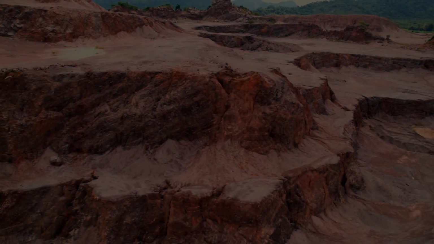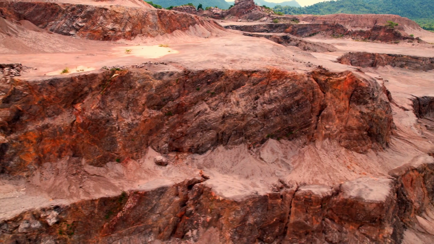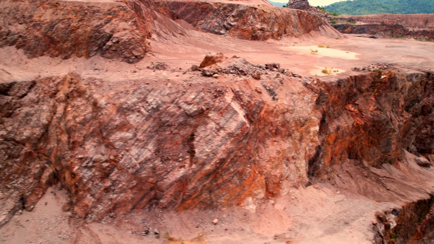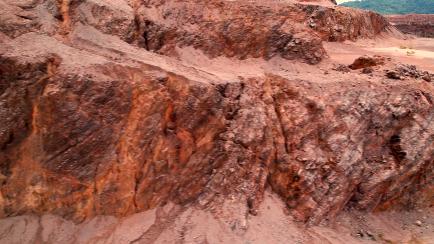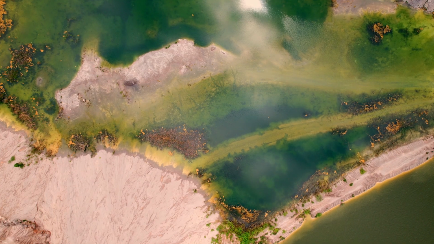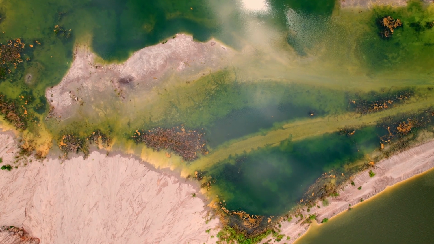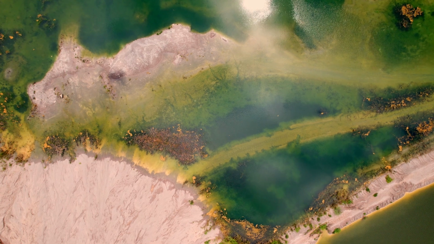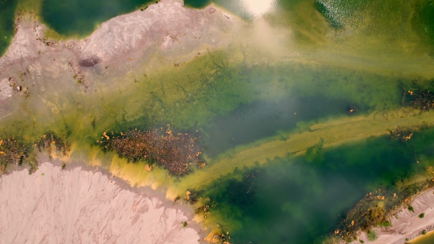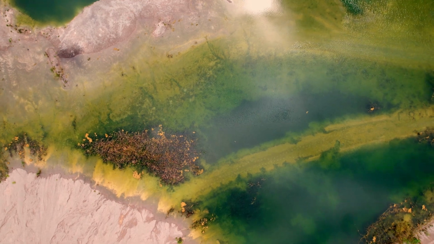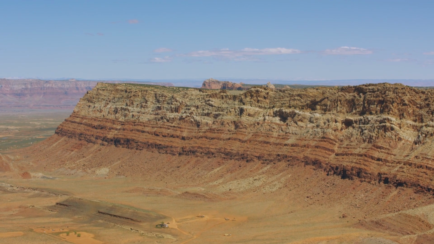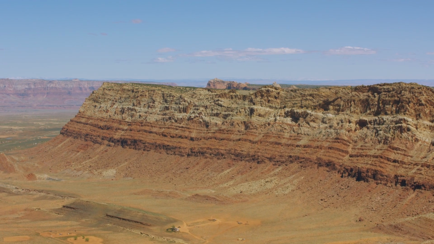The story begins almost 2 billion years ago with the formation of the igneous and metamorphic rocks of the inner gorge. Above these old rocks lie layer upon layer of sedimentary rock, each telling a unique part of the environmental history of the Grand Canyon region. Then, between 70 and 30 million years ago, through the action of plate tectonics, the whole region was uplifted, resulting in the high and relatively flat Colorado Plateau.